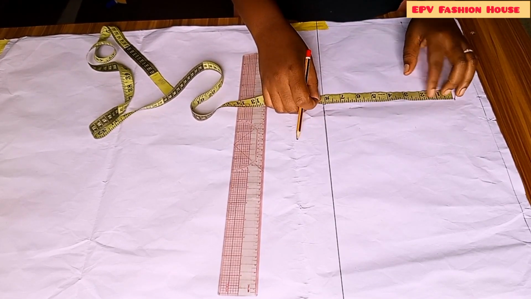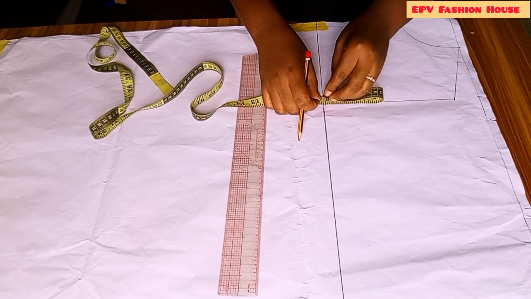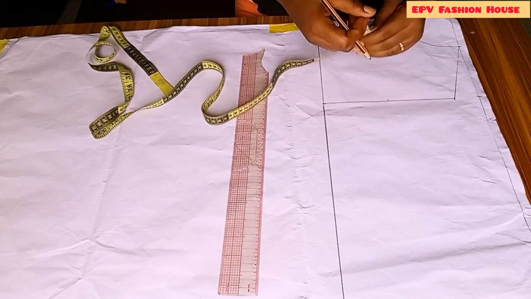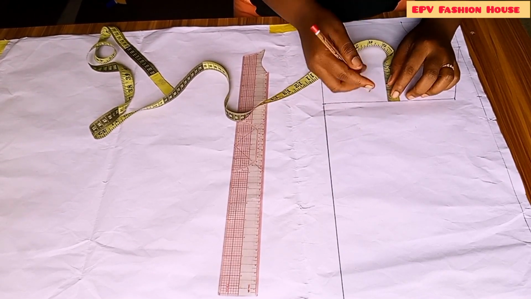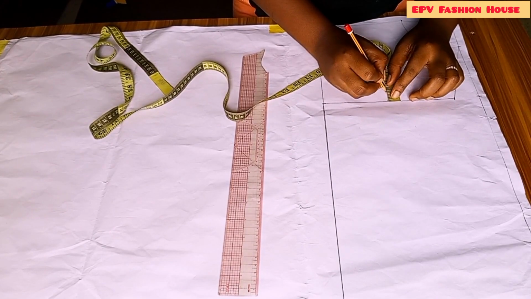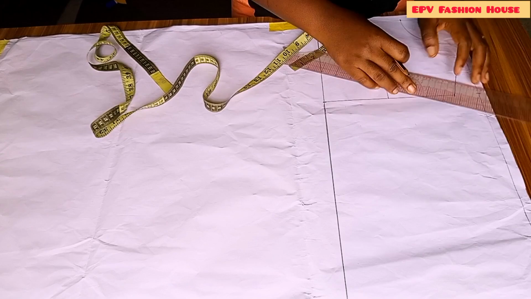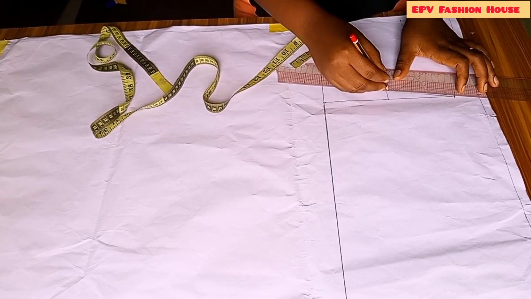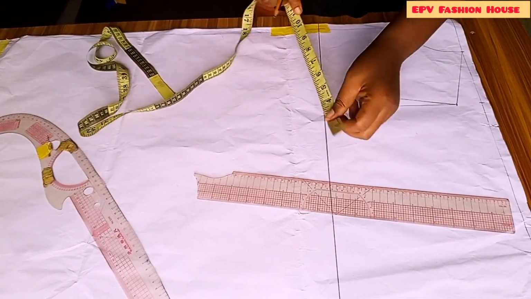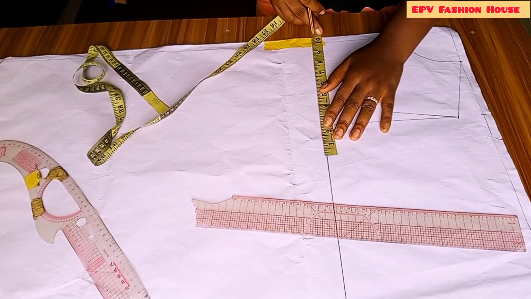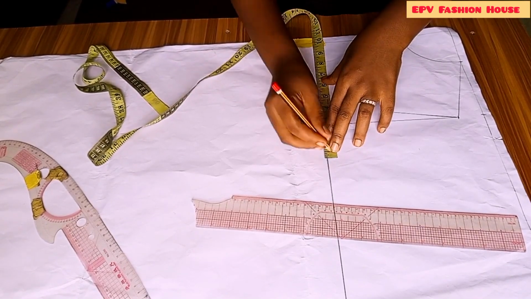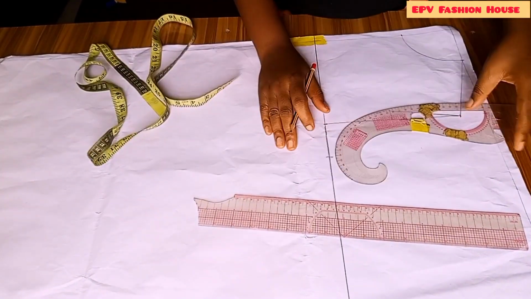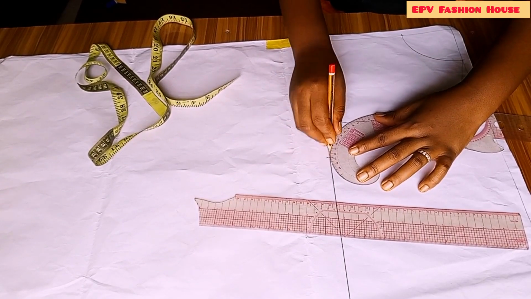I'll get the midpoint of this, divide it into 2. I'll come in by 3/4 of an inch. I'll connect this with a straight line to my shoulder tip. Then my bust is 40 divided by 4 is 10. I mark 10 here. I connect this with my curve.